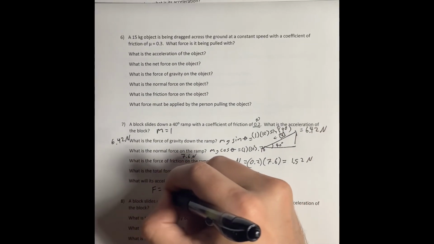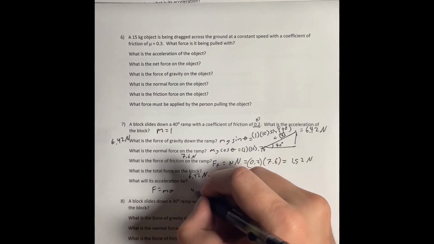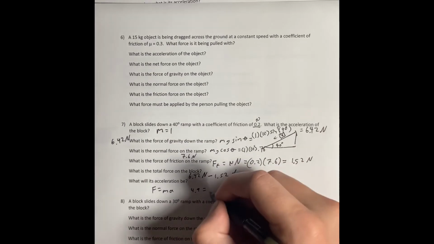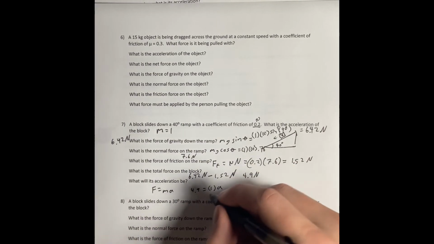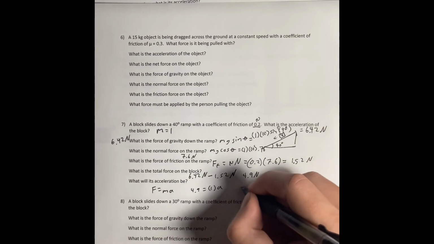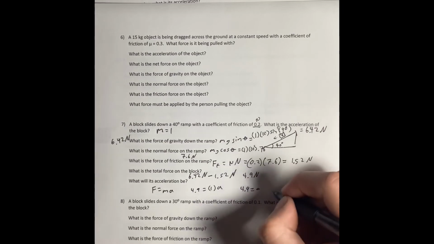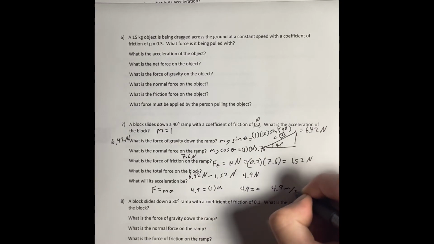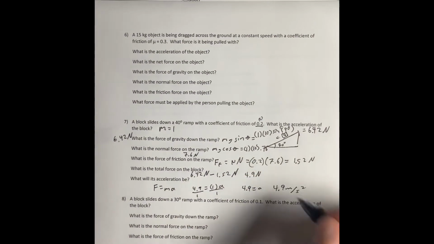For its acceleration, we're going to use F is equal to ma. So we get force 4.9 is equal to m times a, equals 1 times a. To get acceleration by itself, I just divide by 1. So 4.9 is equal to a. This would be meters per second squared. So 4.9 meters per second squared. That's what I did there. Okay, cool.